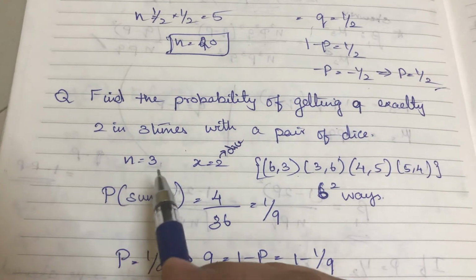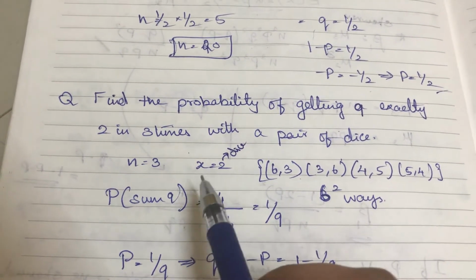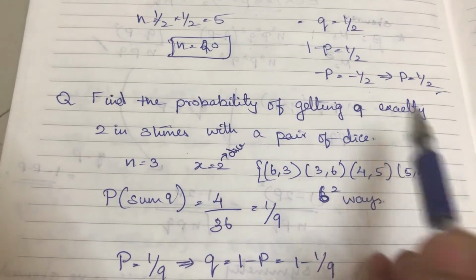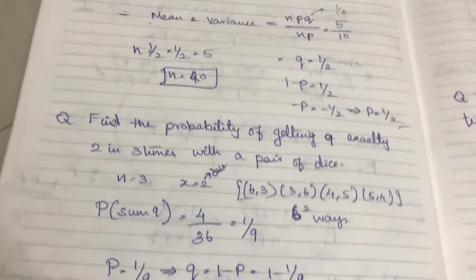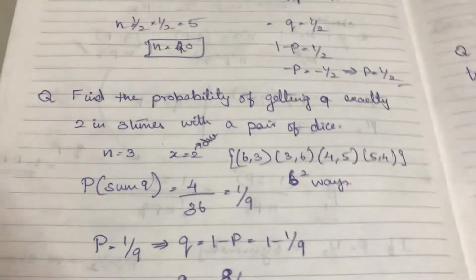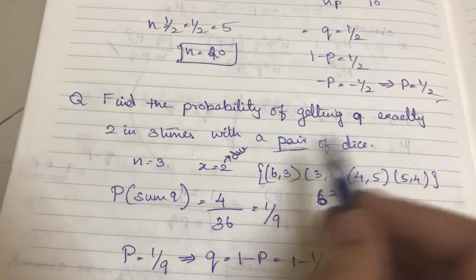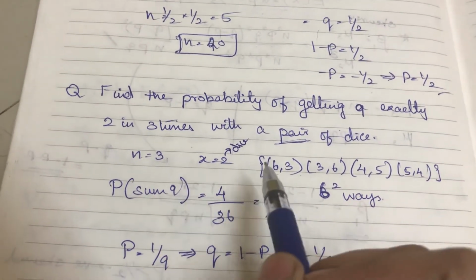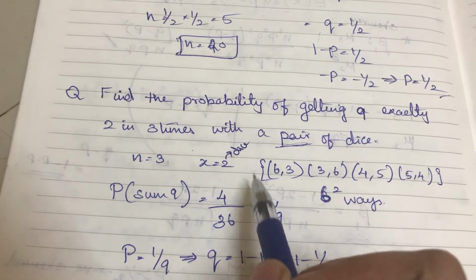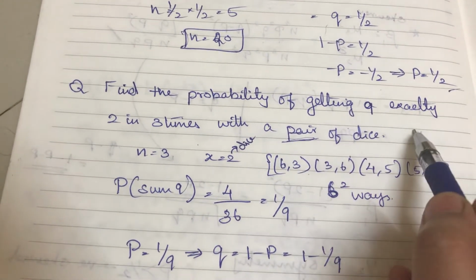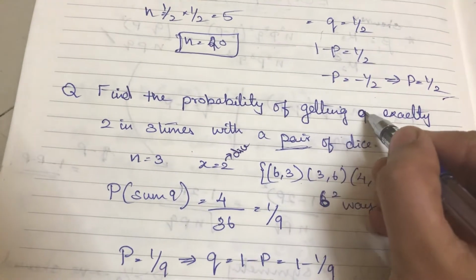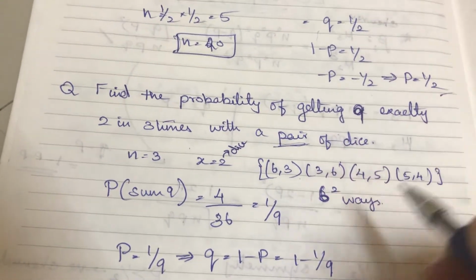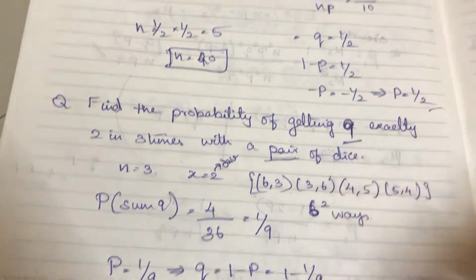Then find the probability of getting exactly 2 in 3 times with a pair of dice. N is equal to 3, that is 3 times. X equal to 2 dice, exactly 2. And they have said a pair of dice, so 2 dice. So X equal to 2 here. And they have said the probability of getting exactly, so the probability of getting 9 exactly.